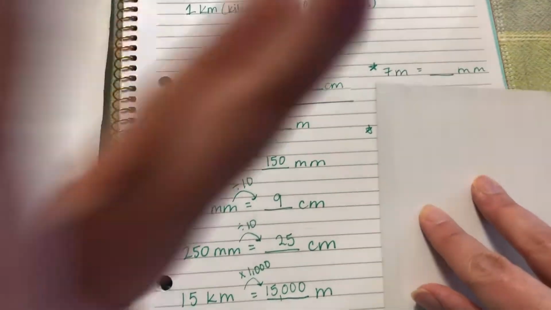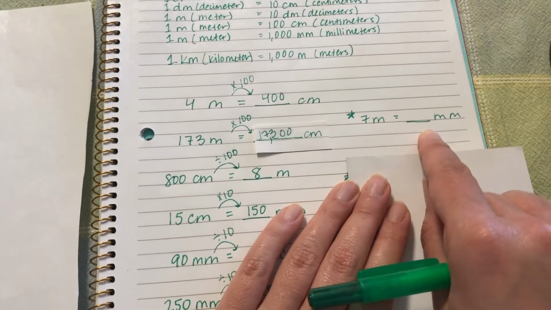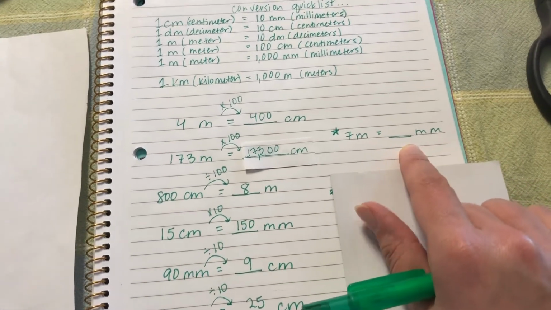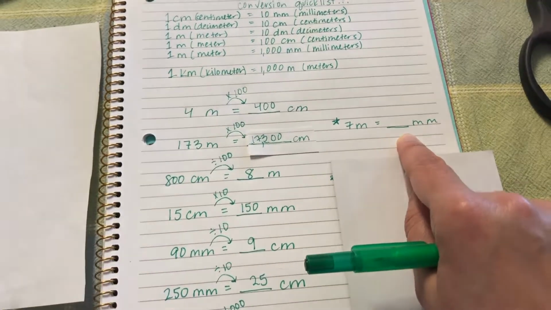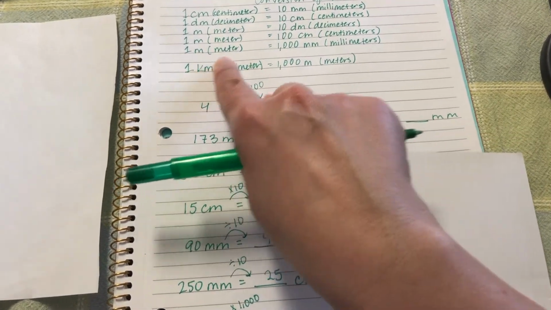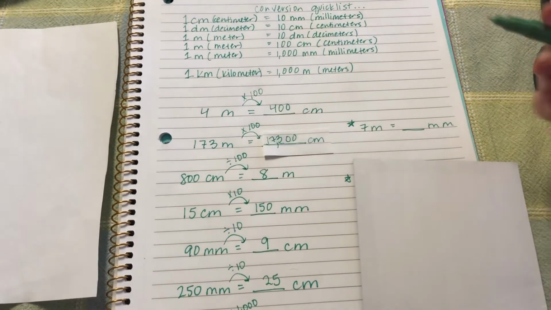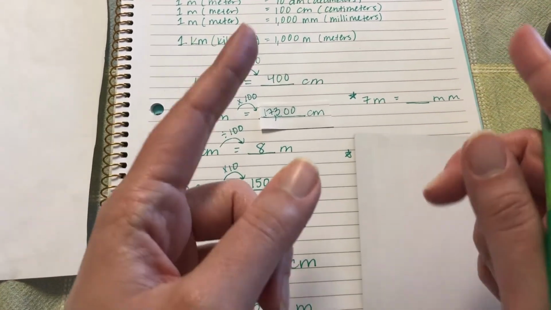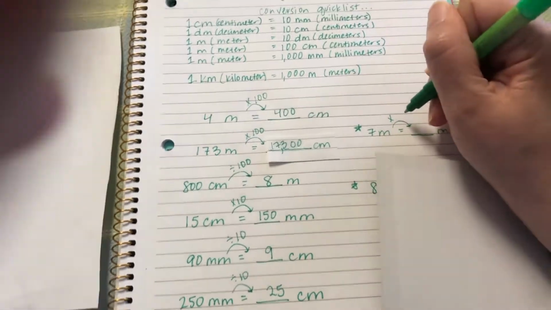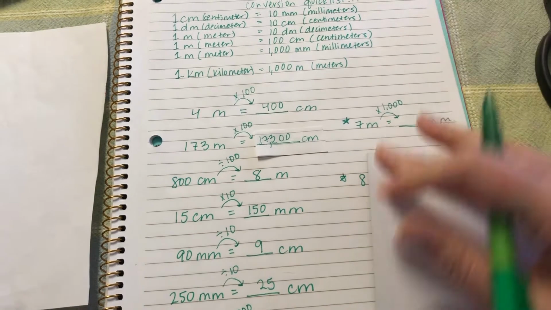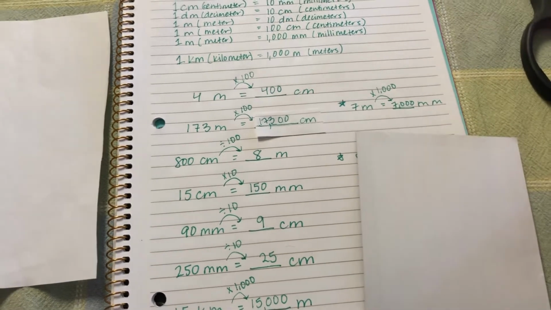Okay, I've got a couple of challenge ones for us. So this one, we're going from meters to millimeters, okay? And so we could break this down into meters to centimeters and then centimeters to millimeters. But I already know that 1 meter is the same as 1,000 millimeters, because we know that milli means 1,000th of. And of course we're going from big to small, so we're multiplying. So I'm going to multiply times 1,000. And so 7 times 1,000 is going to be 7,000. So it's 7,000 millimeters.